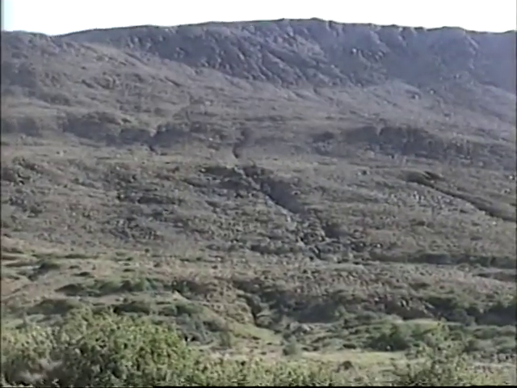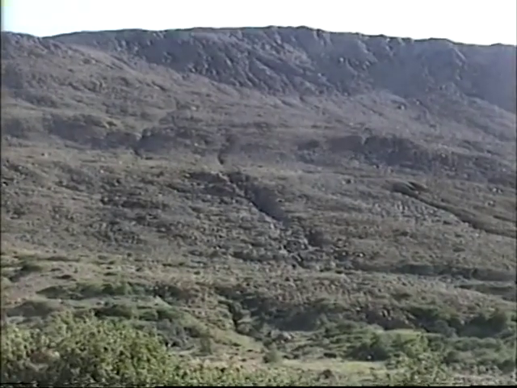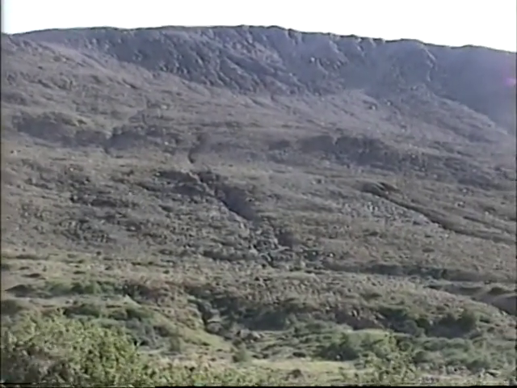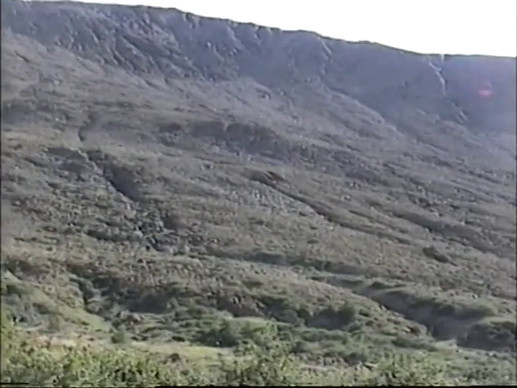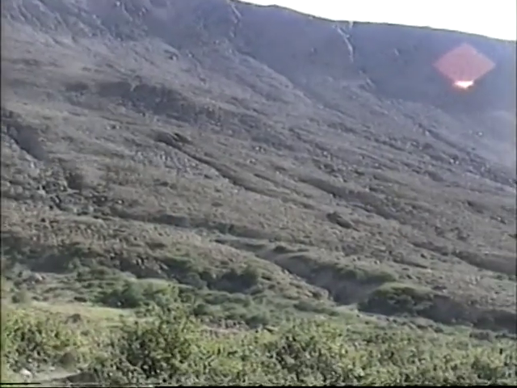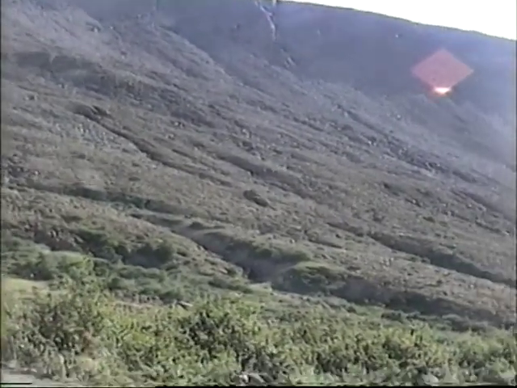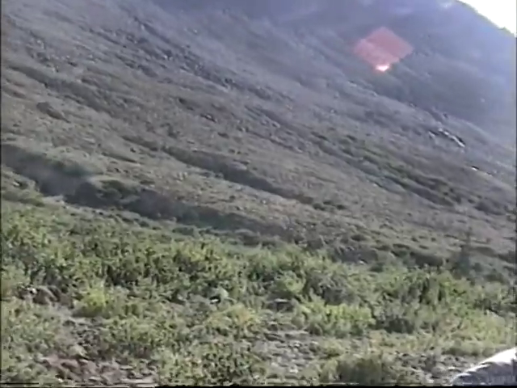Moss campion also, in order to get at that water, has an incredible taproot. A plant that size could be 50 years old, and it could have a taproot that goes down maybe 4 feet. Wow. In order to tap into that water supply.